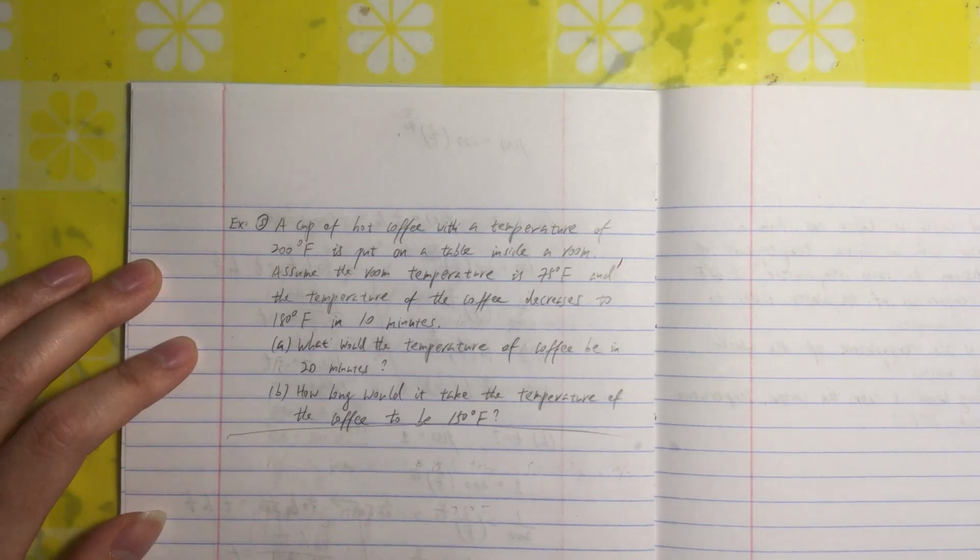According to physics, we know that the temperature also changes exponentially. In order to apply exponential growth or decay for temperature, we must use relative temperature. That's the only difference.